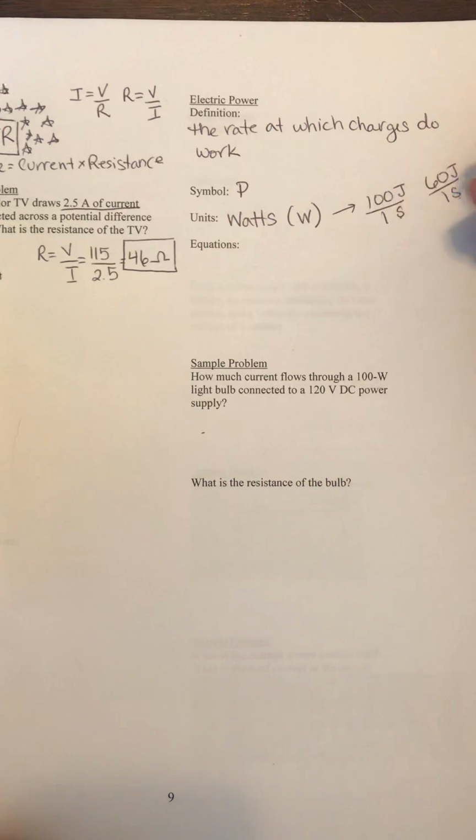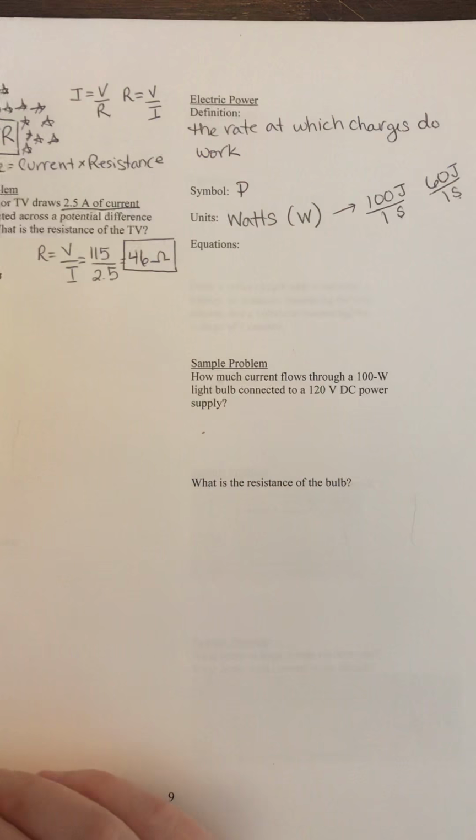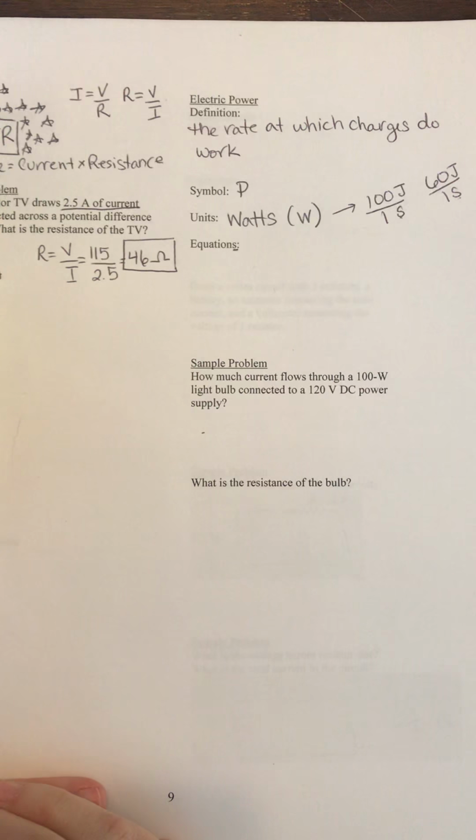Just kidding. Okay, so we can use the following equation, and I say equations because there's a bunch of different ways that we could write this one. So again, have your green sheet ready. We're gonna put this on there.